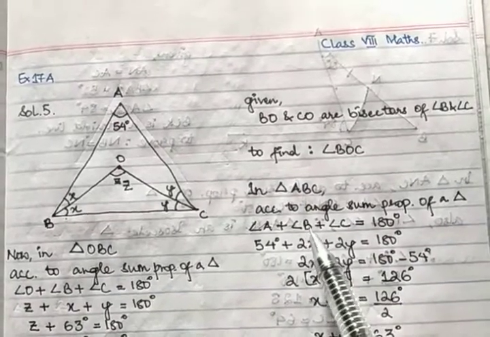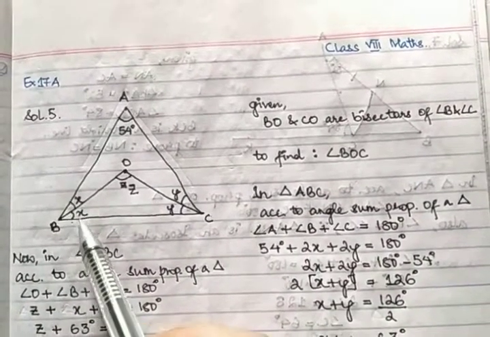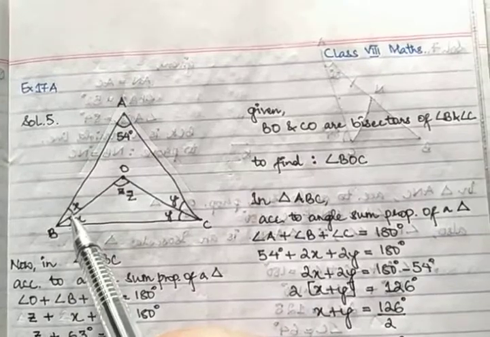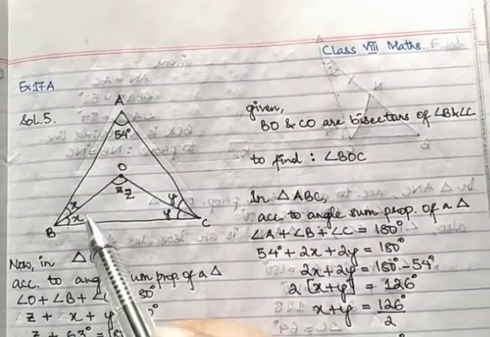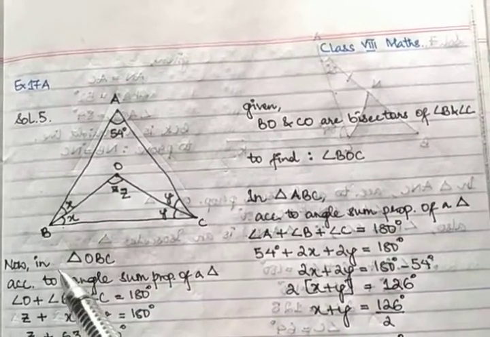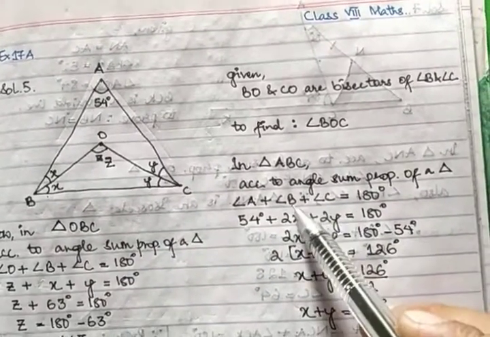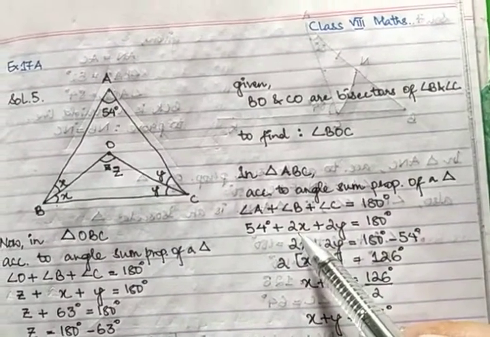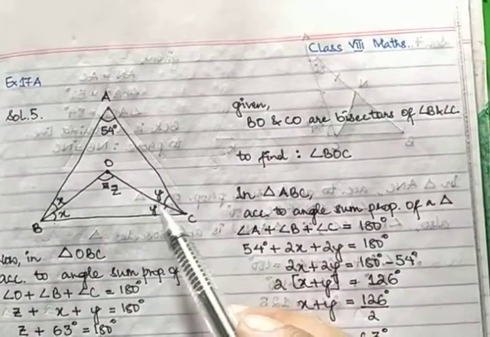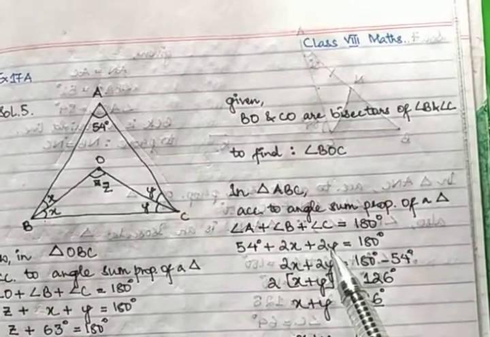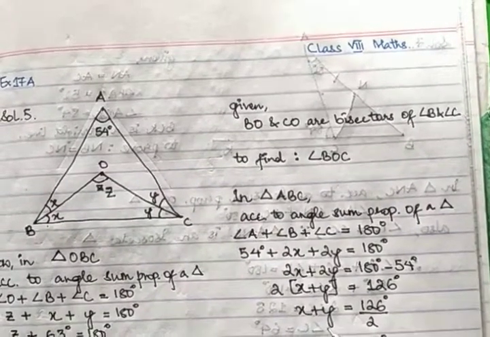About B, we know it's been divided into two equal parts, x and x. So x plus x is how much? 2x, isn't it? That is what I have written. I substitute B with 2x. Similarly, I substitute C with 2y, since C is y and y. I hope you kids got that.